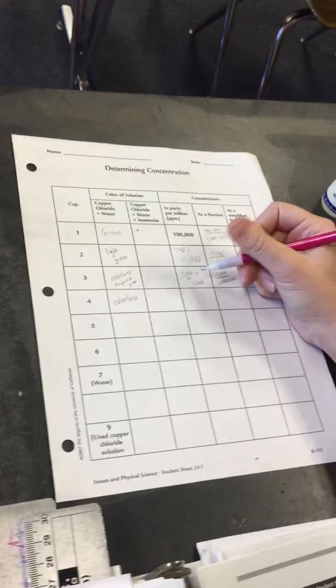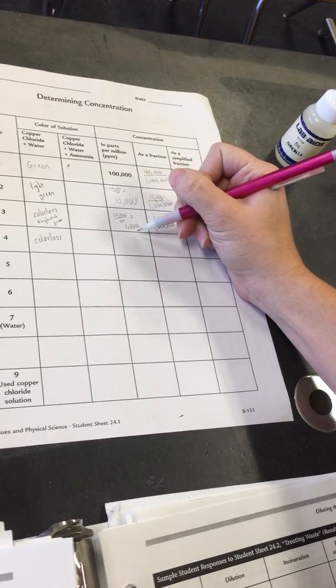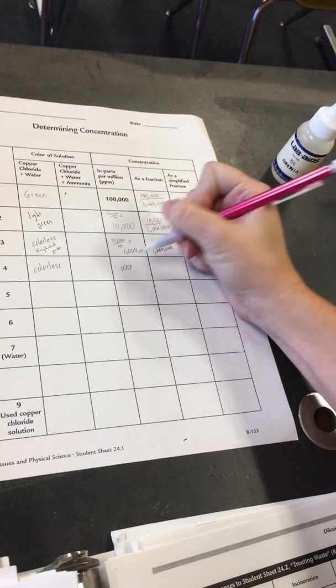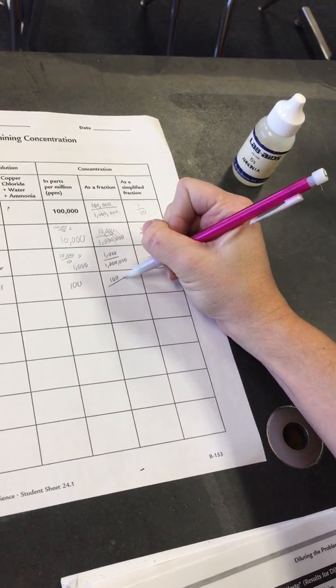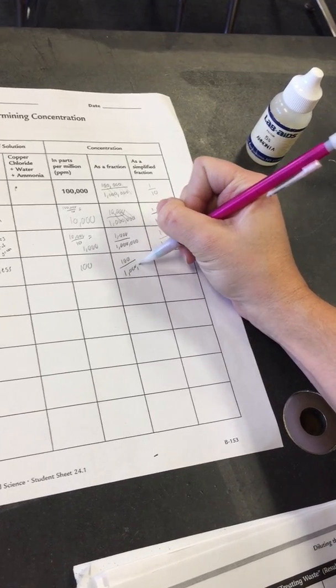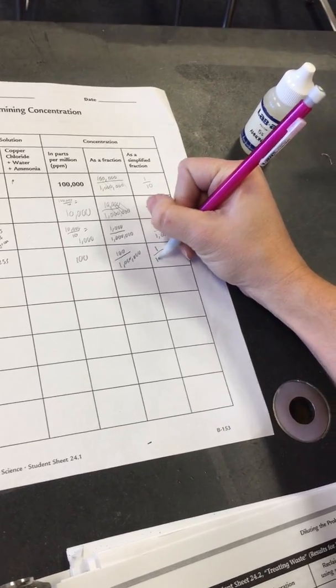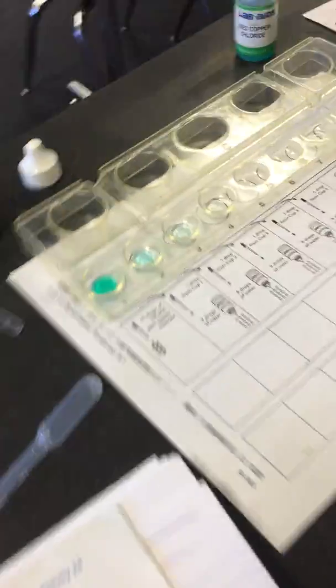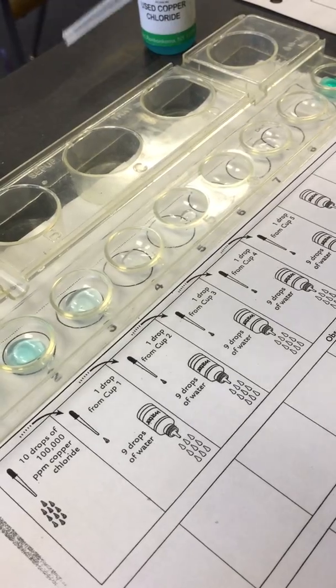Again, we're taking 1,000 parts per million, dividing it by 10, because it's 1/10 less concentrated now, and it becomes 100. The fraction is again 100 parts per million, so 100 over 1 million. And we're going to reduce that to a fraction, 1 over 10,000. Again, cup 5, we're taking 1 drop of cup 4, and then we're adding, again, 9 drops of water to cup 5.